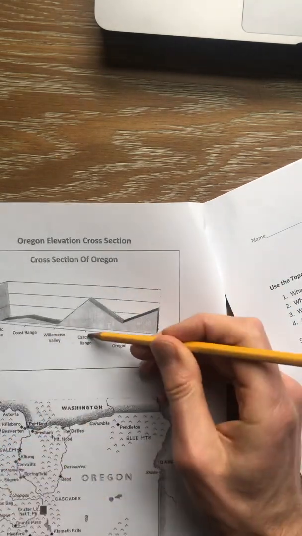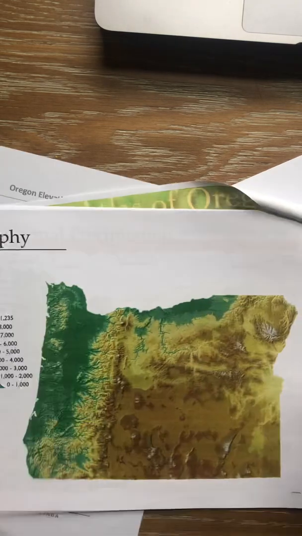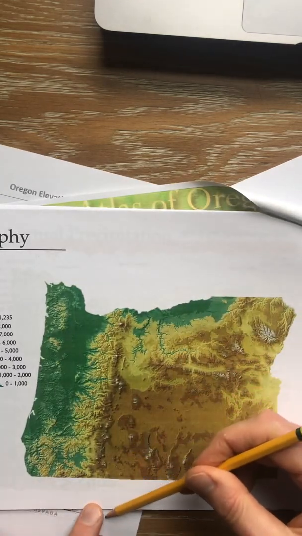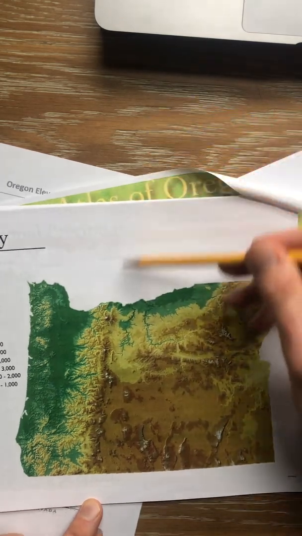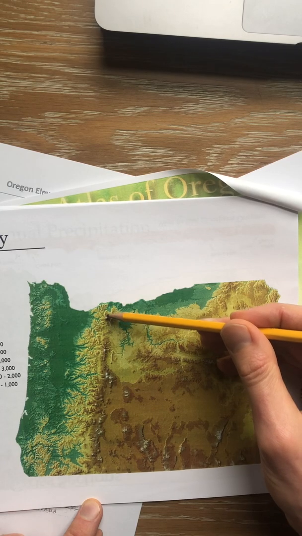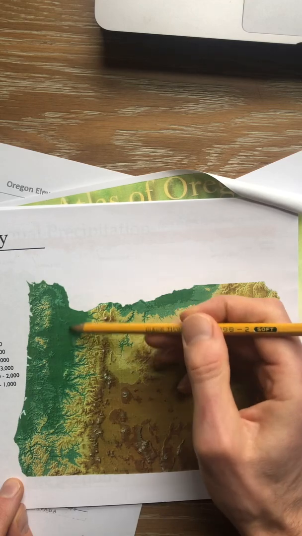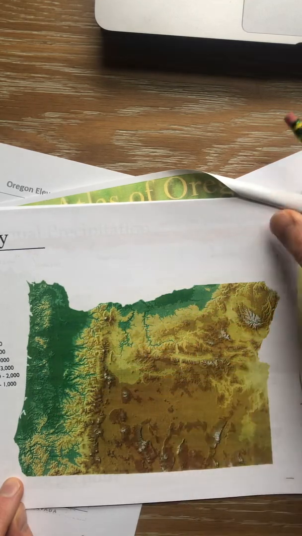The Cascade Range, you guys. The Cascade Range are these mountains that go all the way up through Oregon, and they also go all the way up through Washington into Canada. And they actually go down into California a little bit, and Mount Hood is part of the Cascade Range. And what separates the valley, which is where we live, from Eastern Oregon are those big mountains.